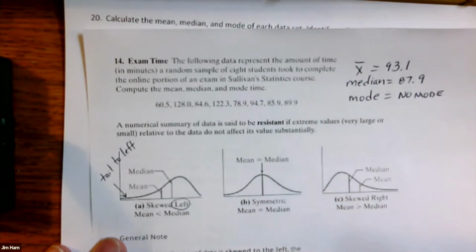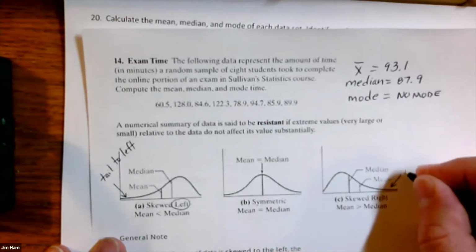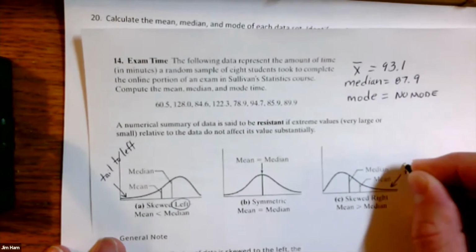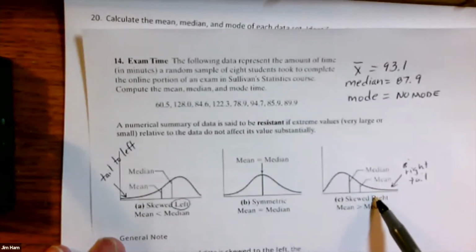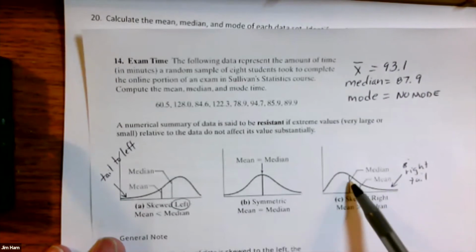You can also see in a skewed right distribution that the mean will be pulled toward the tail. So the mean is going to be closer to the tail than the median.